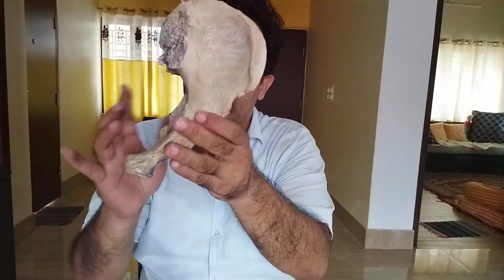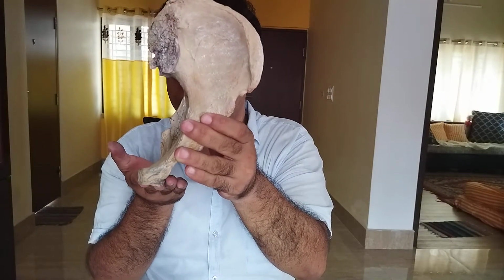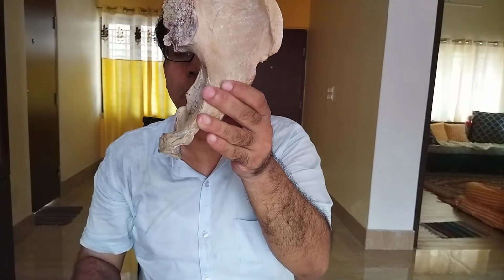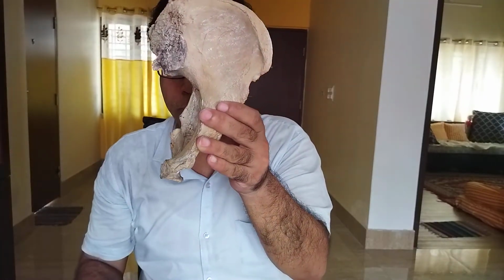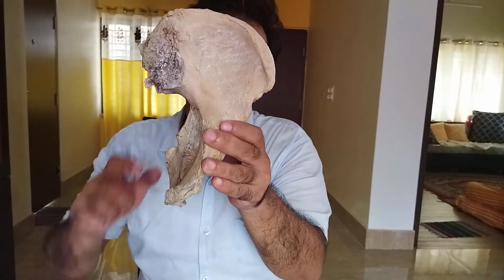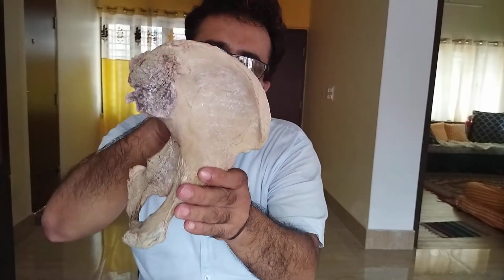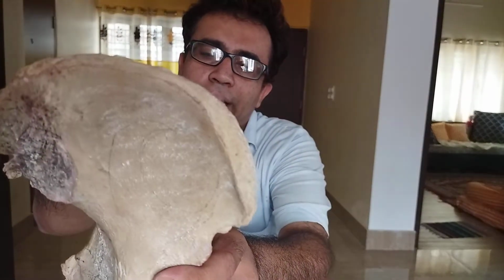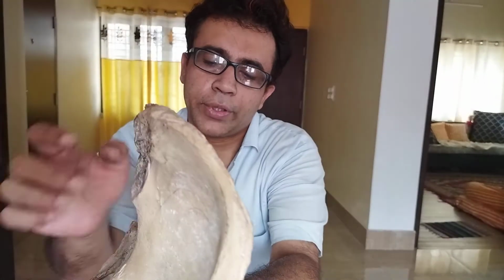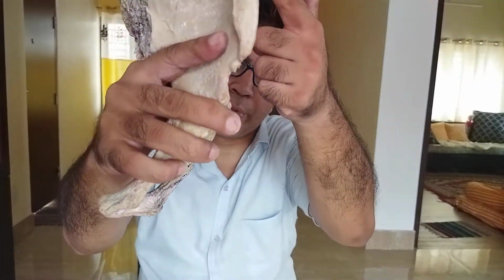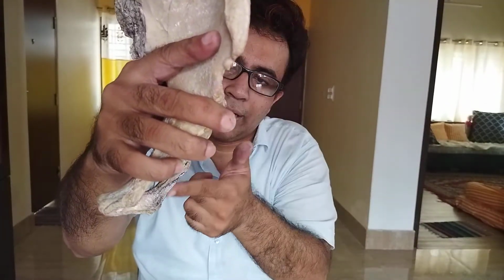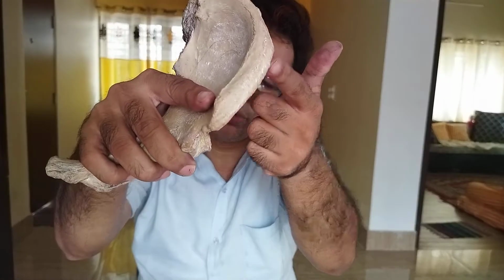Okay. The ischial tuberosity forms the lowermost aspect of the bone, and if you draw a line from the tubercle of the iliac crest to the lowermost part of the ischial tuberosity, a vertical line, then it will pass through the center of the acetabular cavity.